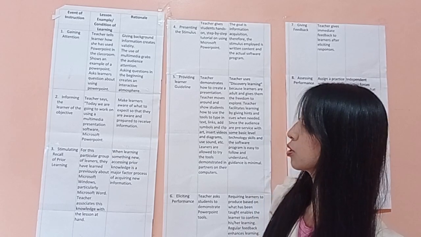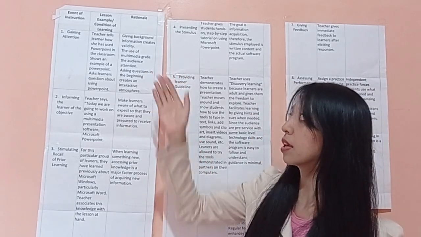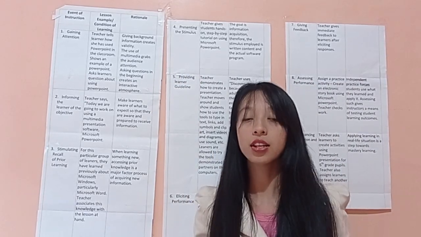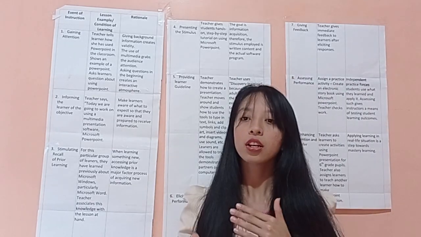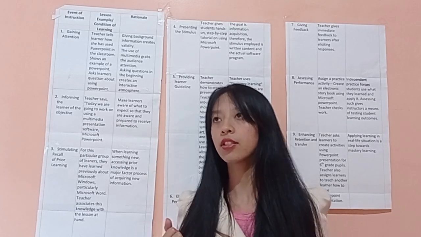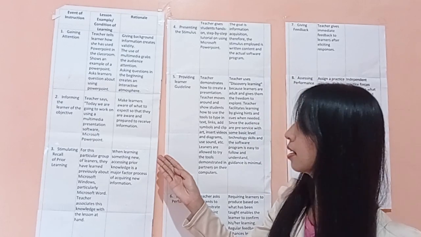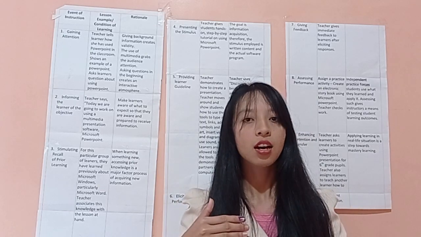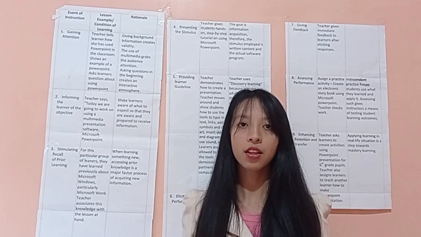It is also the event in which the teacher can tell the students how multimedia grabs the audience's attention. And as for the process of letting the students answer the questions of the educators, they can begin an interactive atmosphere, interactive in a way in which they are exchanging answers and questions, thoughts and ideas within the classroom.